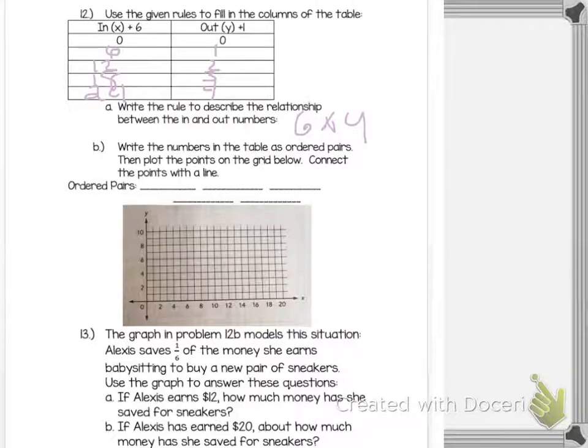Write the numbers in the table as ordered pairs, then plot. So I have 0, 0, 6, 1, 12, 2, 18, 3, 24, 4. Now I can zoom in and plot those. I start here at 0.